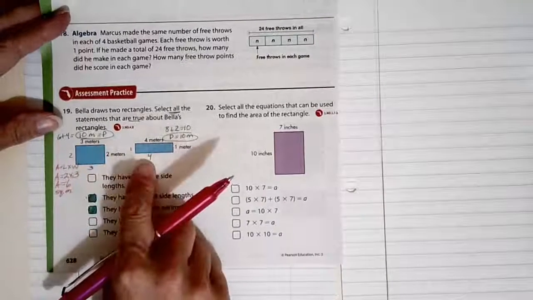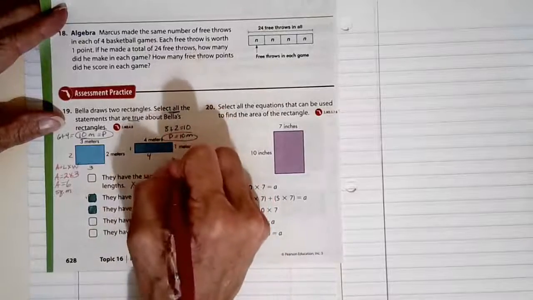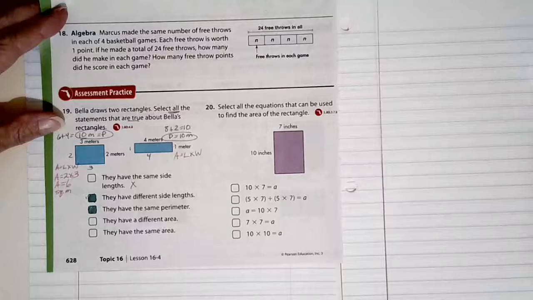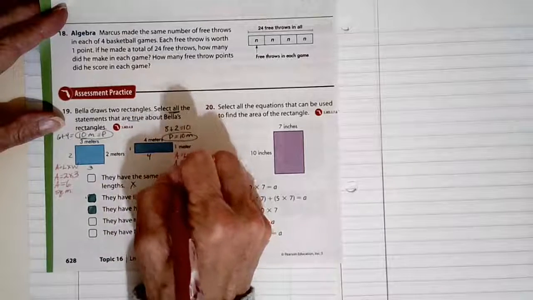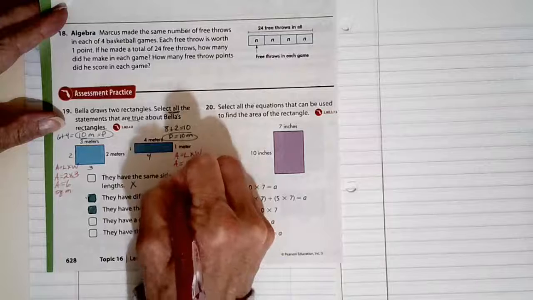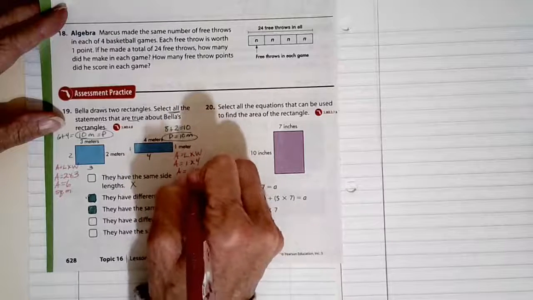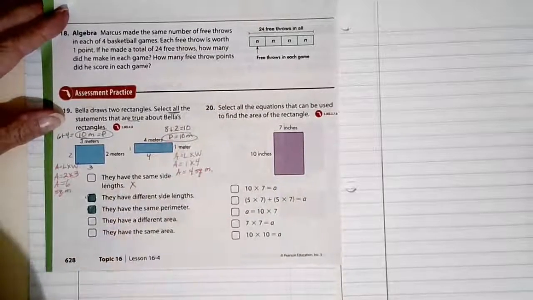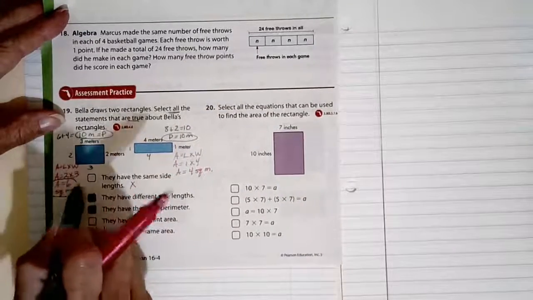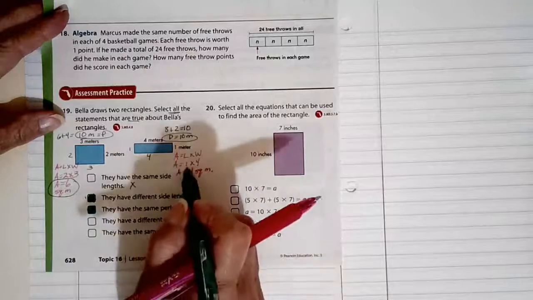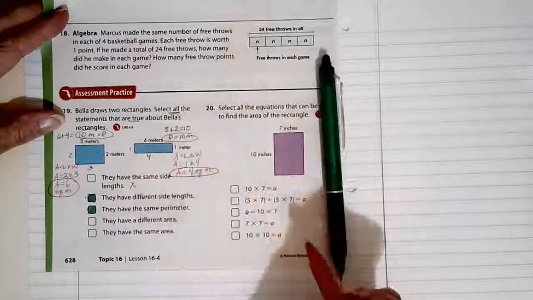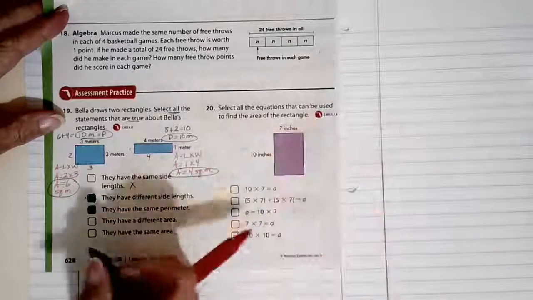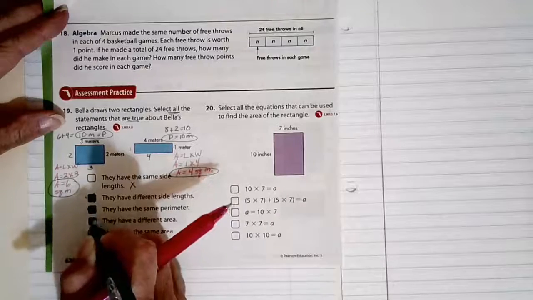Let's solve our area for our second rectangle. Our area equals length times width. I always like to write that to remind myself what I'm doing. Area equals 1 times 4. So our area for our second rectangle is 4 square meters. Now we have to look. First rectangle, 6 square meters. Second rectangle, 4 square meters. They have a different area. Are they different? Yes, they are. So this would be a true statement.